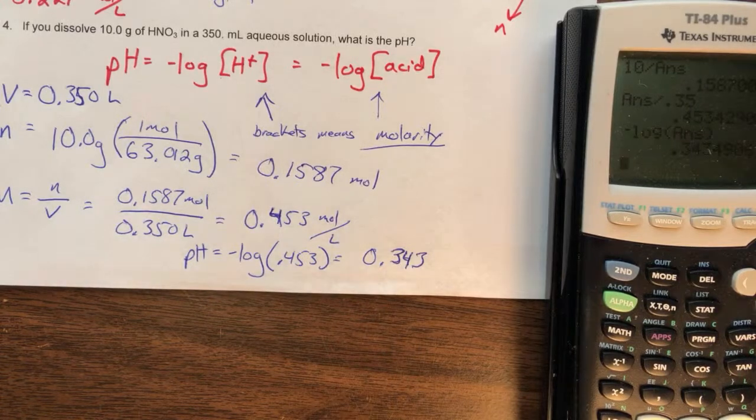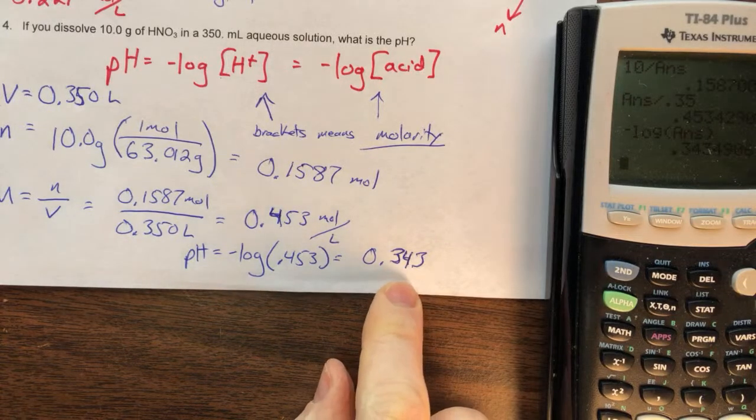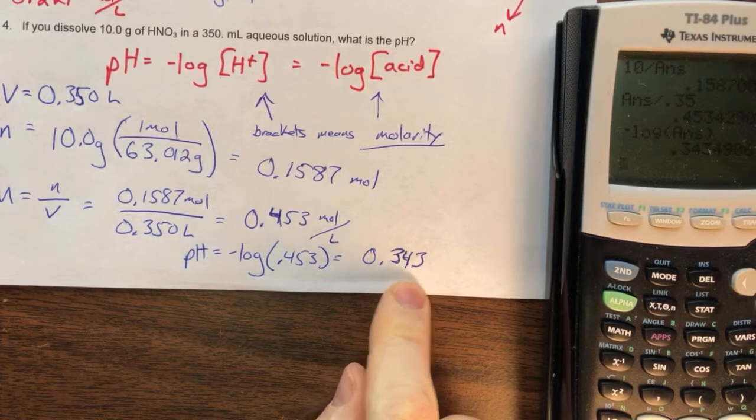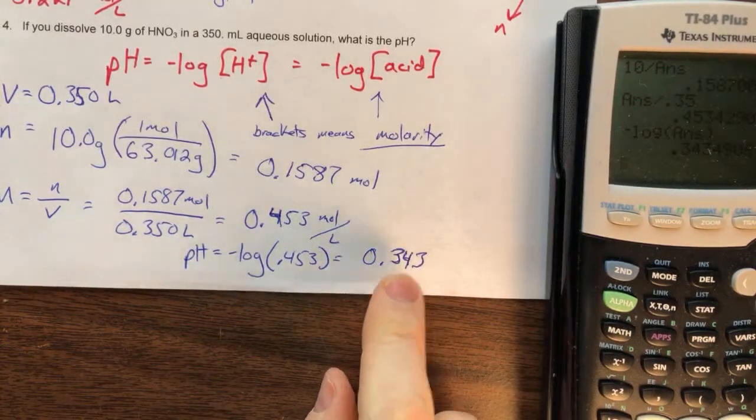That's going to be pretty important when you're calculating pH. I know you guys are used to just saying, oh, it's a pH of 1, a pH of 2, a pH of 3, just rounding it off to the whole number. We can't do this. We have to have a little bit more, or a lot more, precision by including these digits over here. All right, so that's our pH.